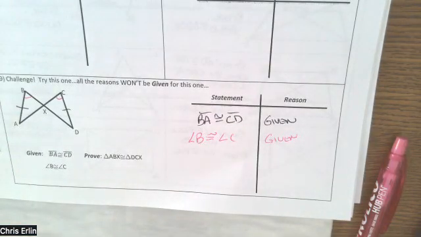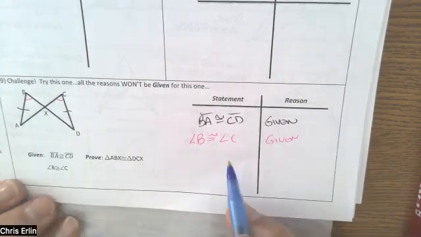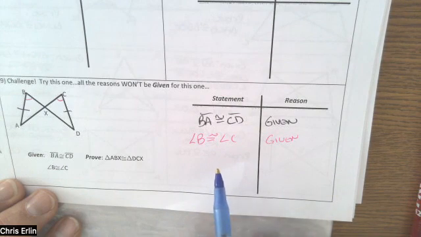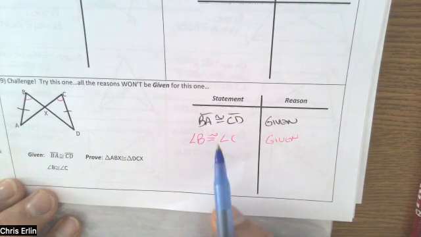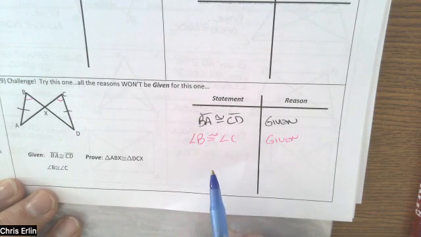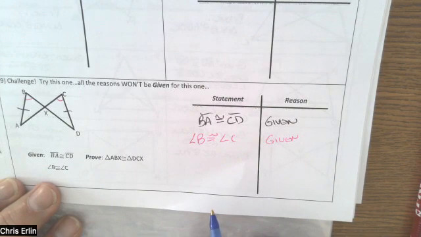All right. Now what? Do we have enough information to say the triangles are congruent? How many pieces do we need? 3. Do we have 3? No. We do? What is it, Jason? We have X, and X is the same vertex for both of them.